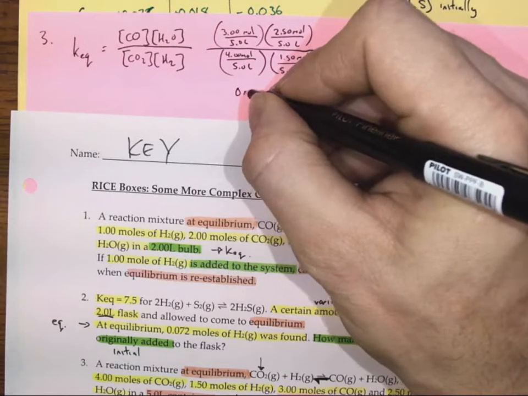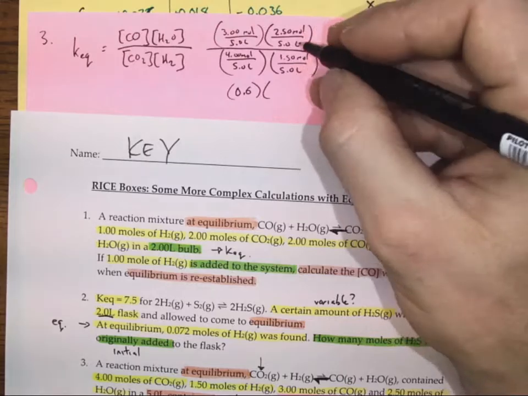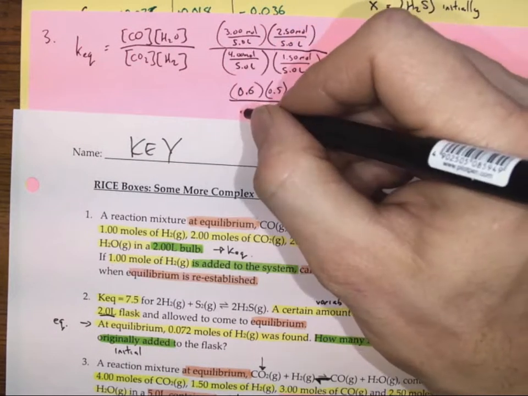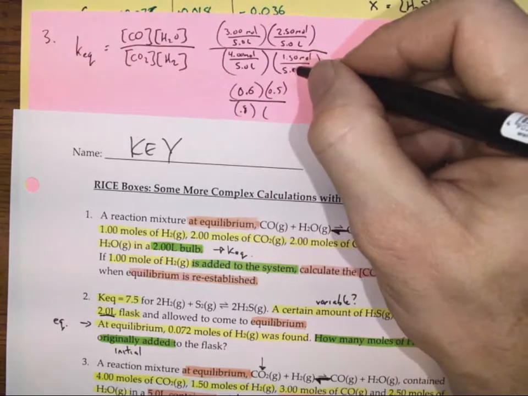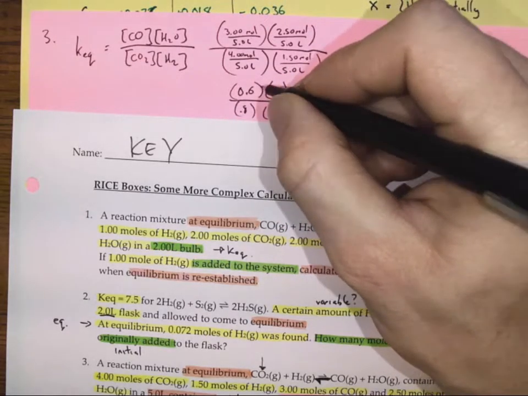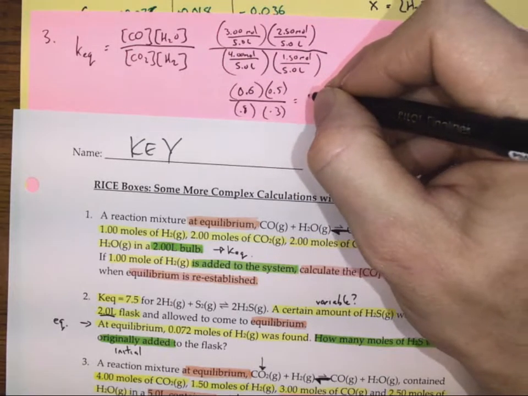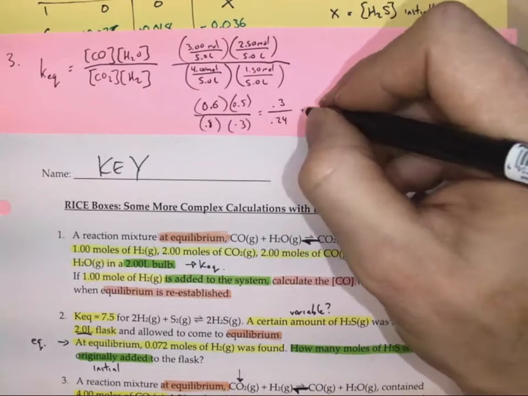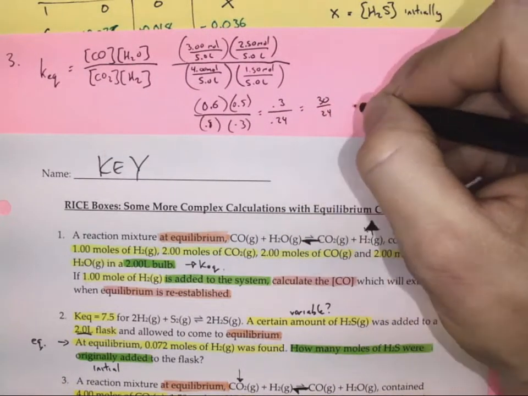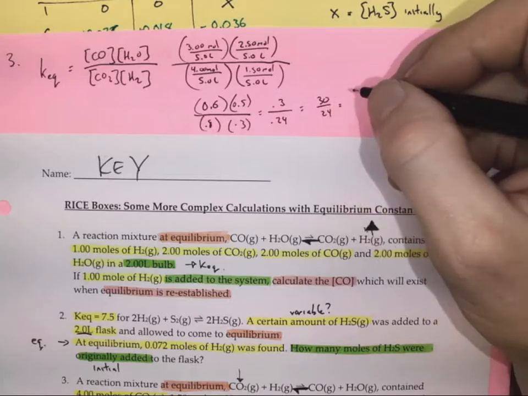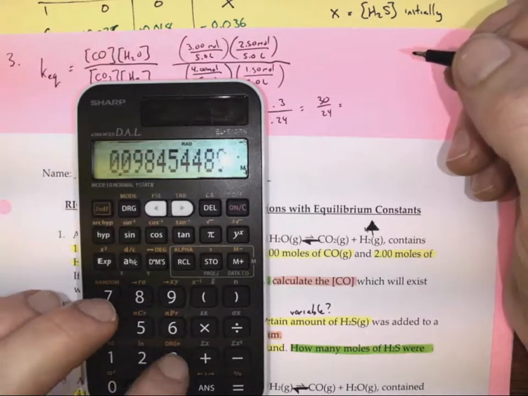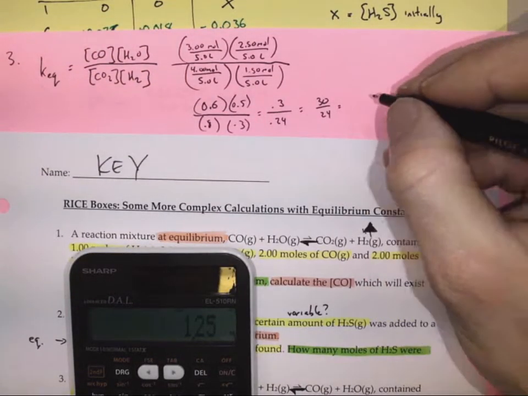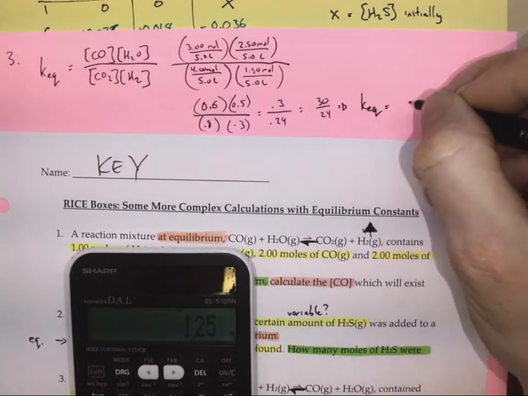That gives me 0.6 times 0.5 over 0.8 times 0.3, which is to say we get 0.3 over 0.24, which is the same thing as saying 30 over 24, which I think is enough to work and get into a calculator. So that gives us our KEQ, which is 1.25.